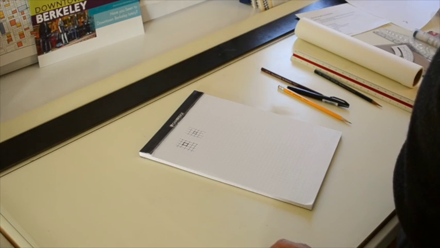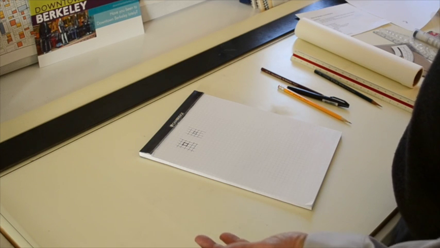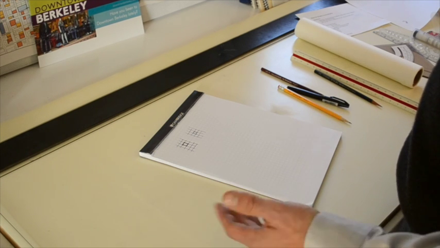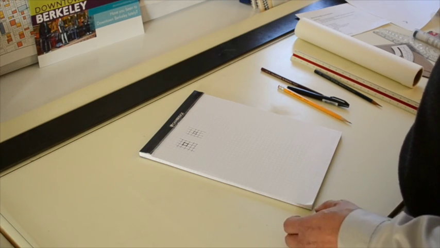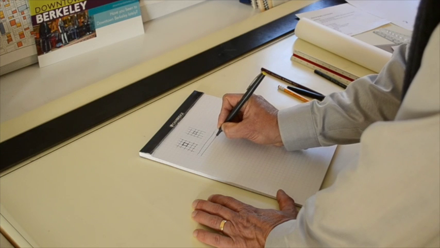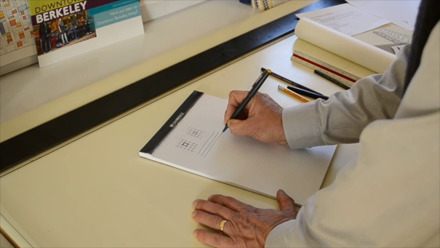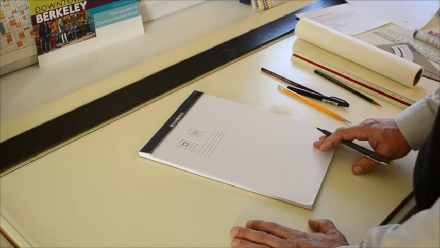So as an urban designer, of course, a lot of the features that we draw are rectangles. So get accustomed to drawing parallel lines and fairly straight lines. An experienced draftsperson will be able to draw straight and fairly parallel lines just pretty much as a matter of course.